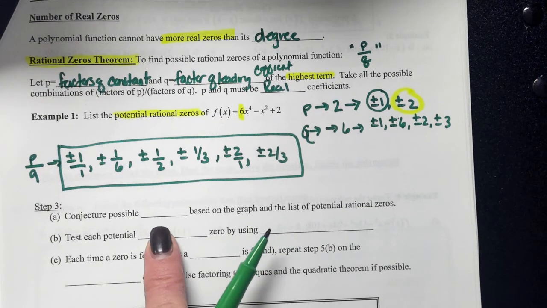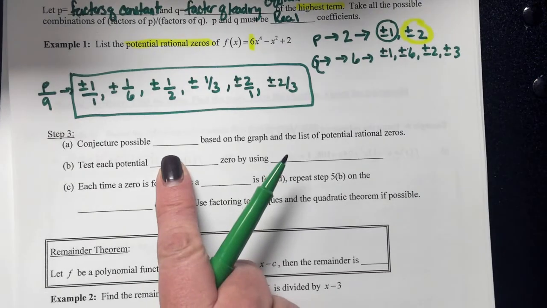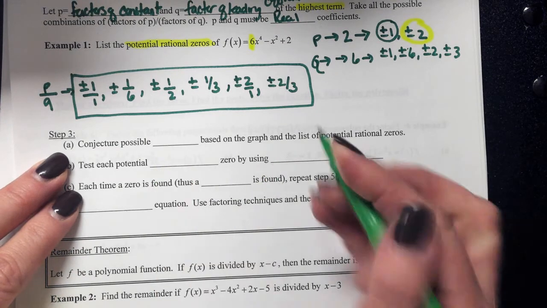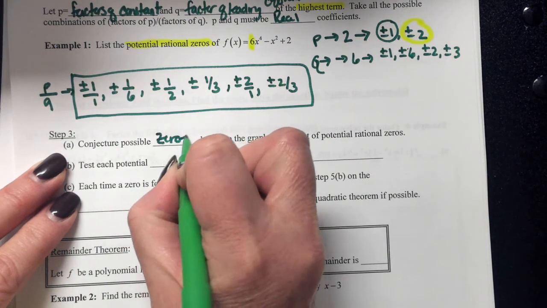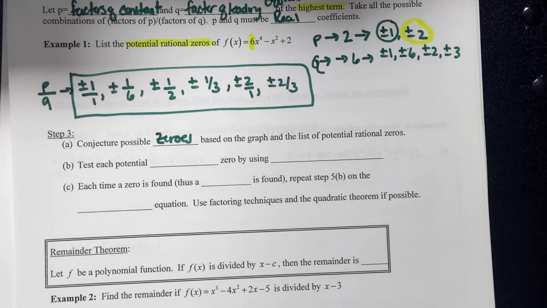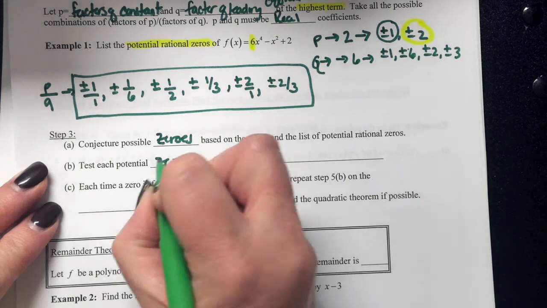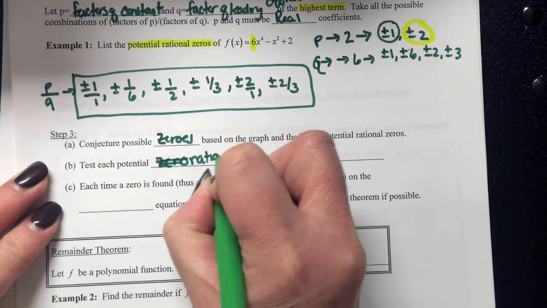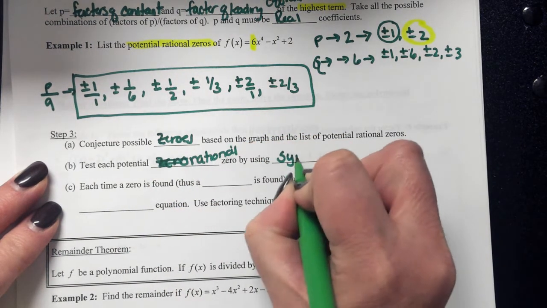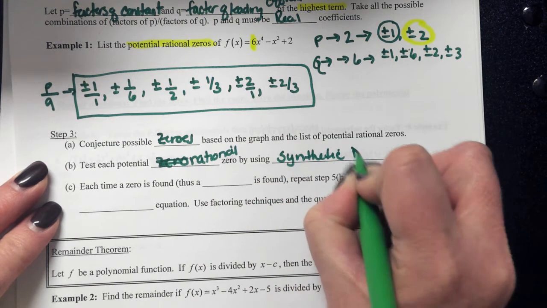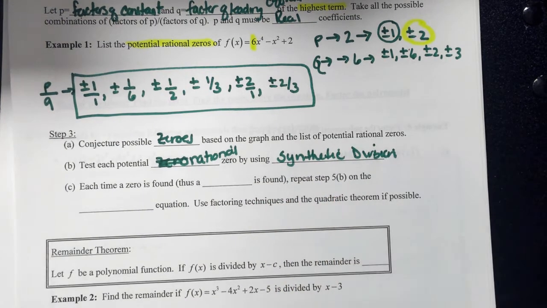So really, when we want to go solving and finding the real zeros, we're going to make a possible list of zeros based on the graph and the list of potential zeros. To start finding the zeros, you're going to test each potential rational zero by using synthetic division.